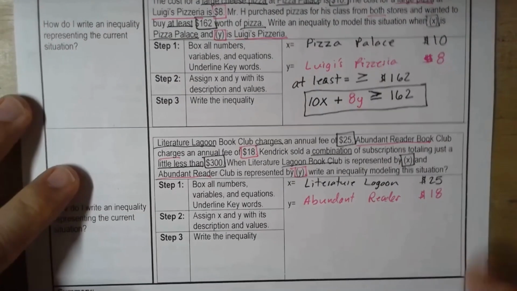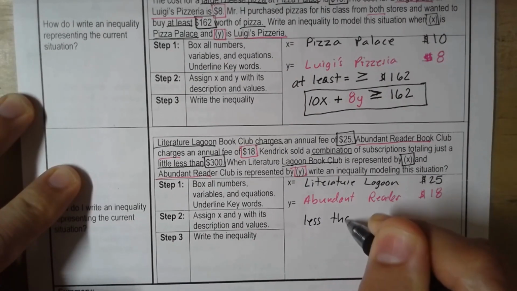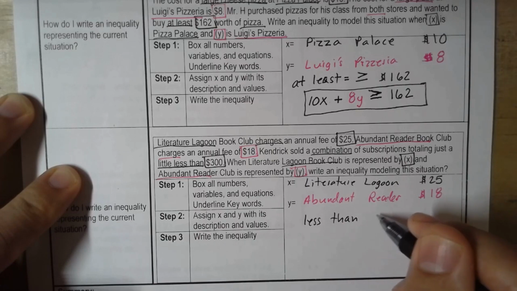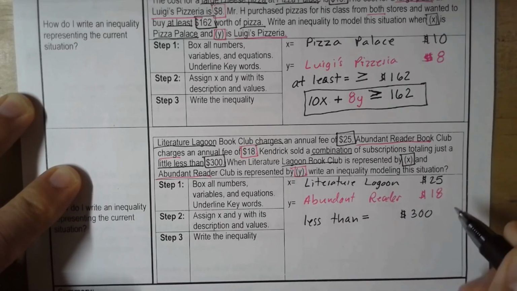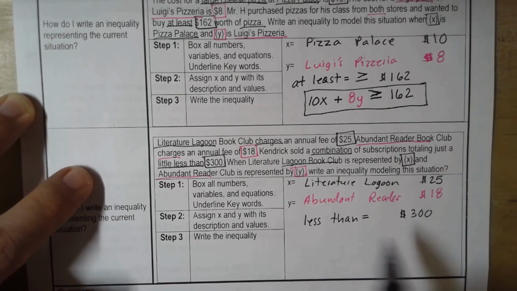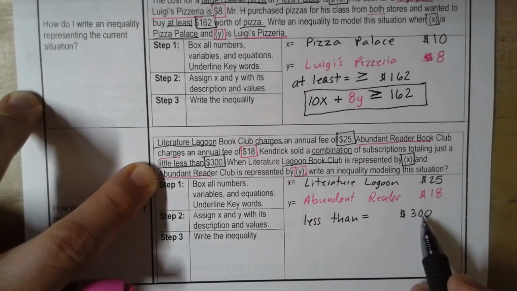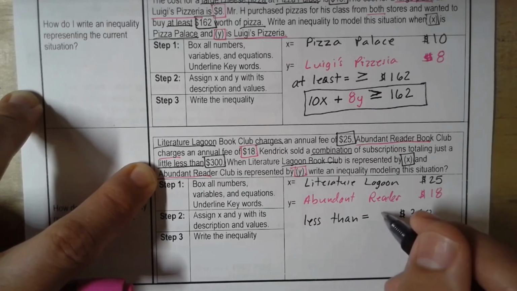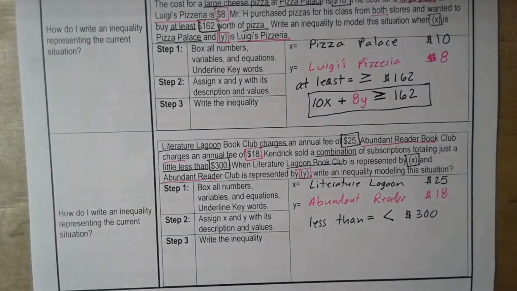And we know that we want to spend less than, we'll see what that symbol is, $300. Now this one made it really easy, right? They did put the word little in there, but when they say less than, it means we can never be equal to $300. We have to be less than. And there's only one way to say that, and it's with a less than symbol. So we wrote down everything that we know, and now we're ready to write the inequality.